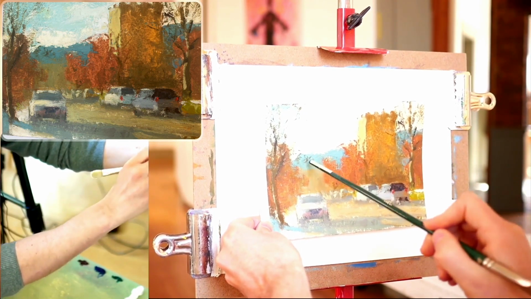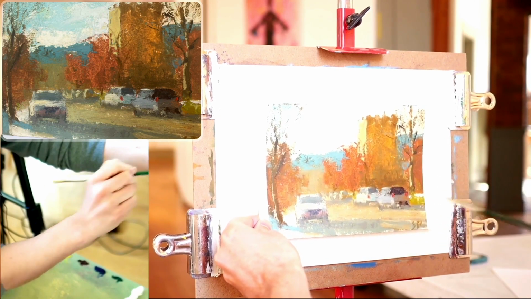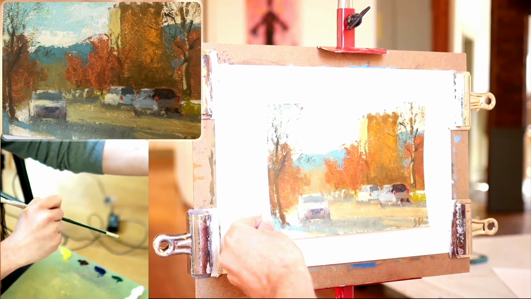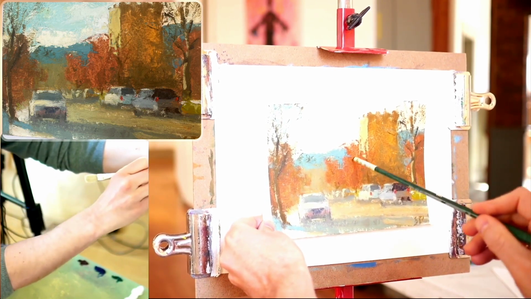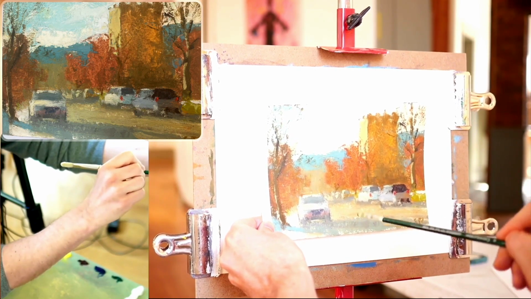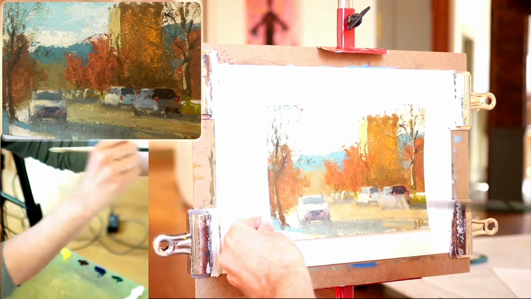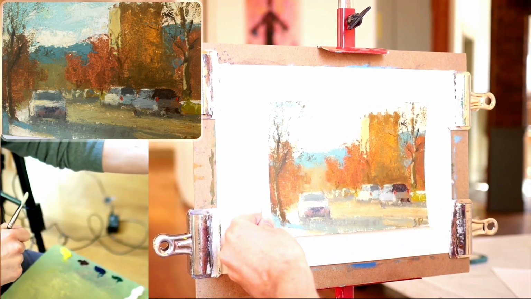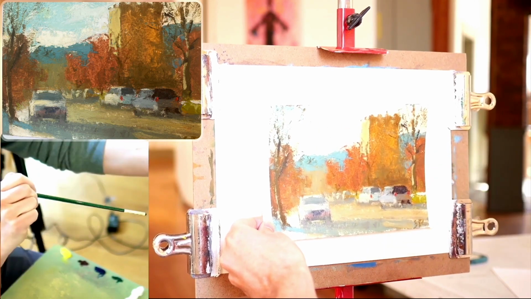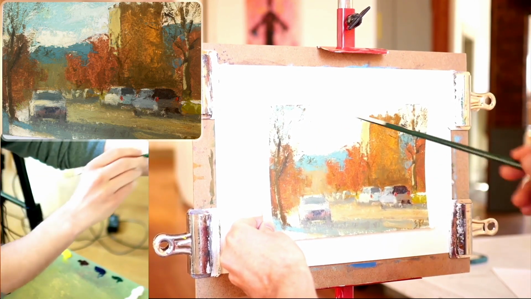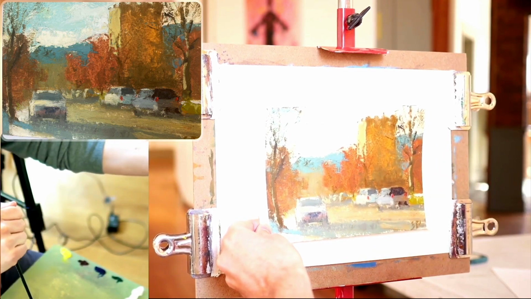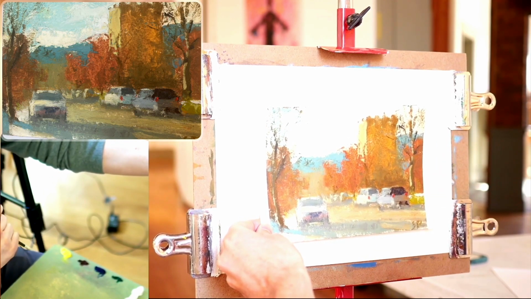Another thing that's important to me, might not be important to you, is that I really like playing transparent and opaque off each other. You can see these trees and this part of the building are very transparent, whereas the sky and lit parts are very opaque. So I want to keep that. I will probably redesign the clouds to accentuate this triangle shape a little bit more. We'll see how that goes.